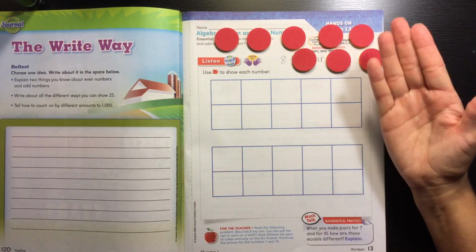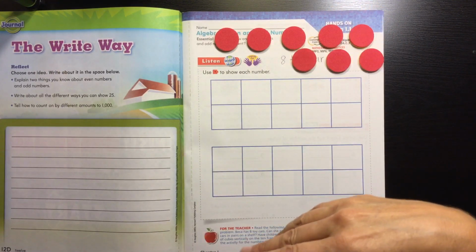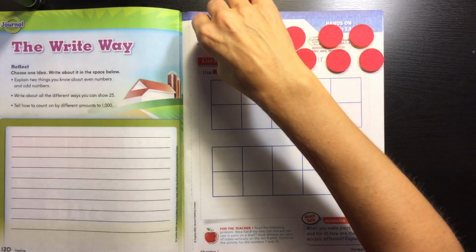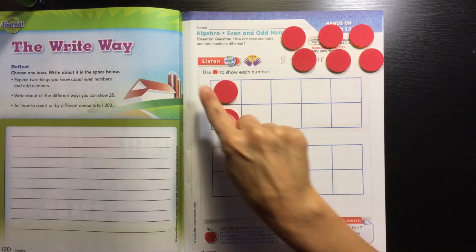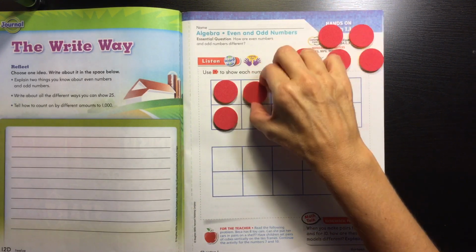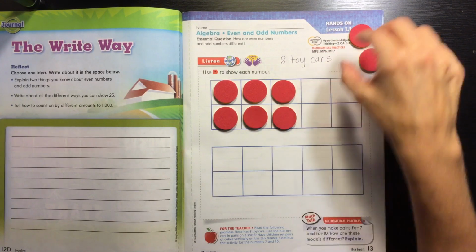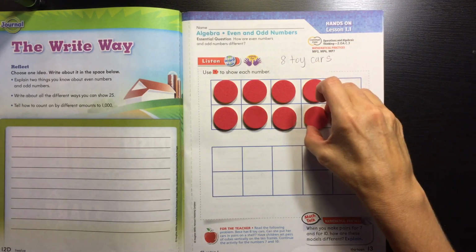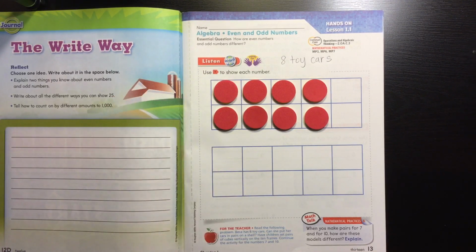So we know that pairs are a group of 2, just like 2 socks or 2 shoes. So when I put my 8 down in pairs, I'm going to pair them up instead of putting them just straight across. So I have 1, 2, 3, 4, 5, 6, 7, 8. Go ahead and put your cubes on and pause the video while you do that.